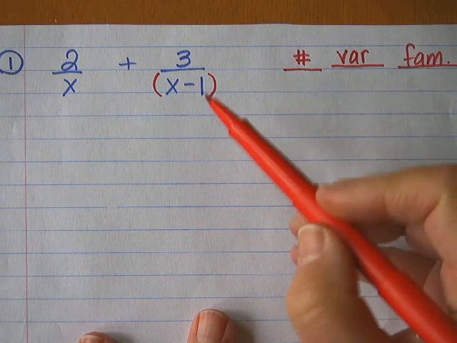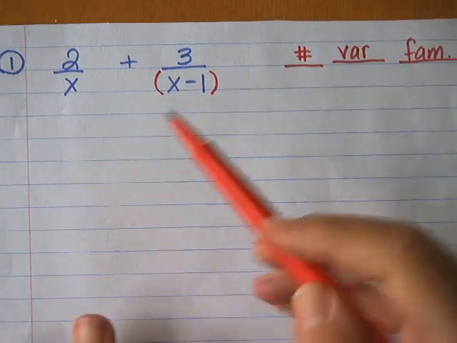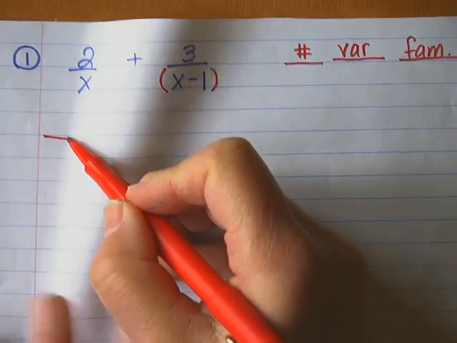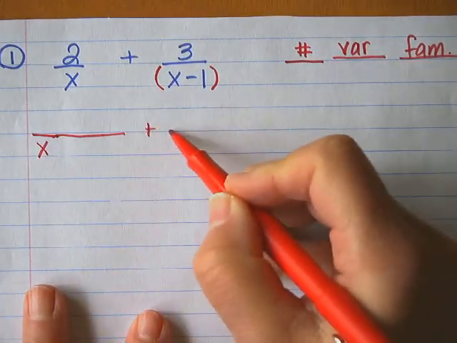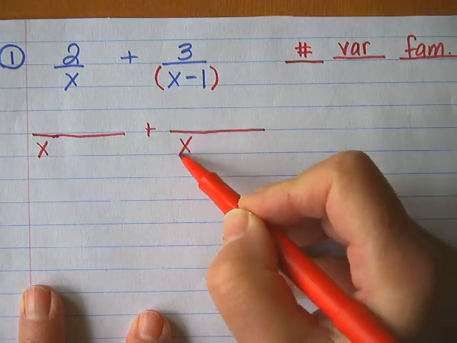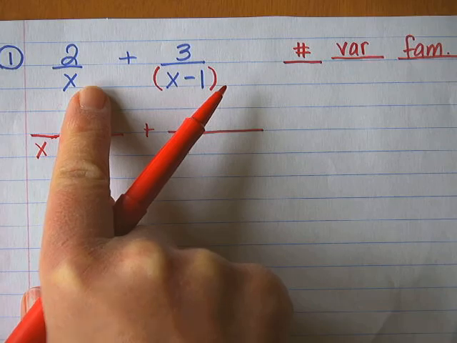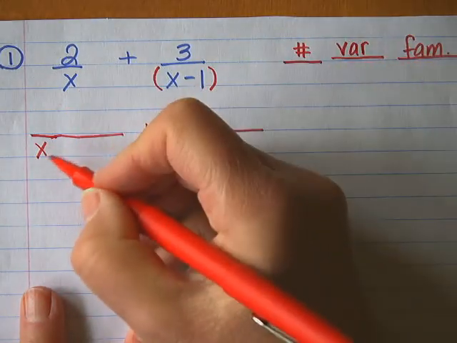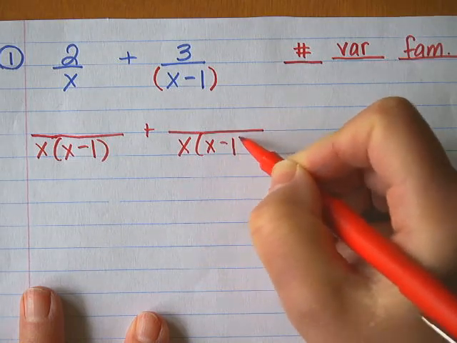So I don't have a number part here, but I do have a variable part. I'm going to rewrite this over x and x. That's the variable part of my common denominator. And then I also need a family for both of them: x minus 1, x minus 1.